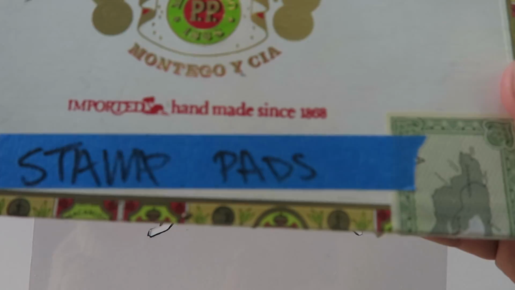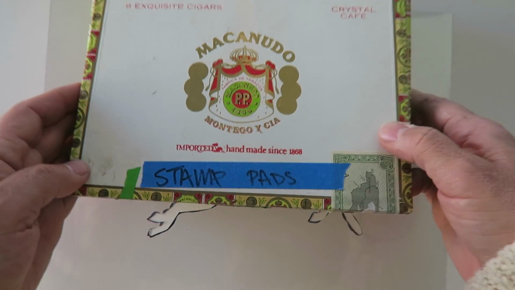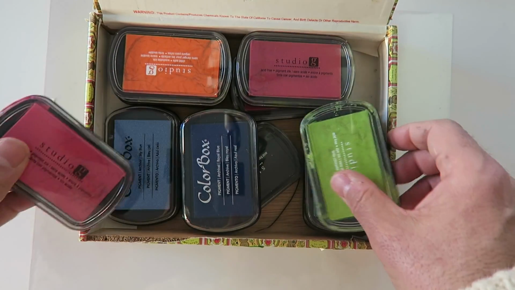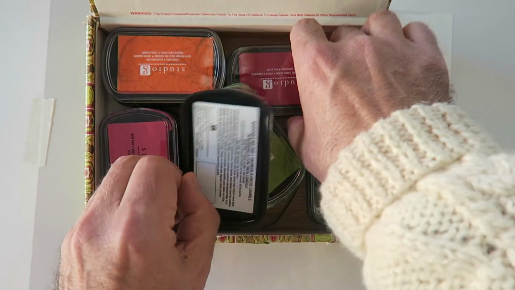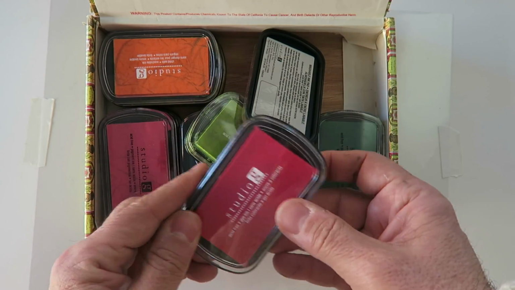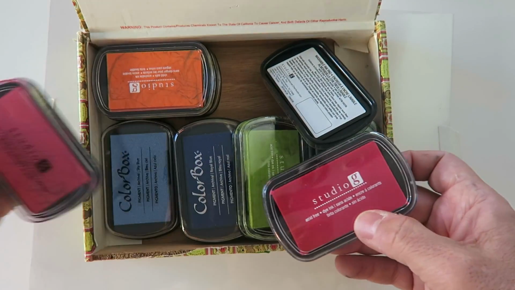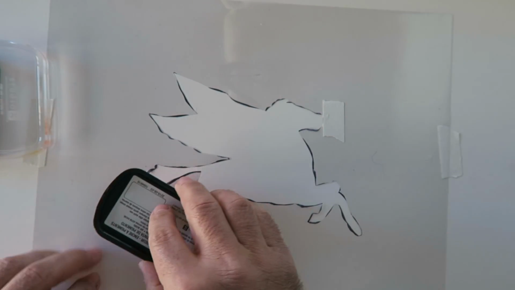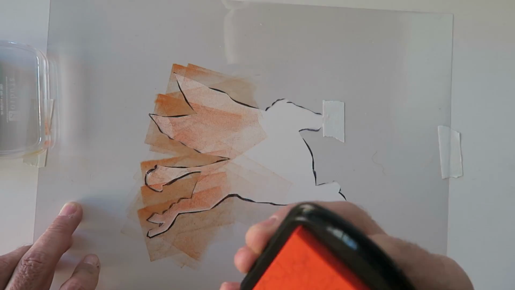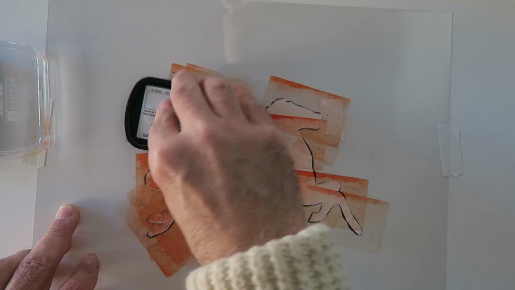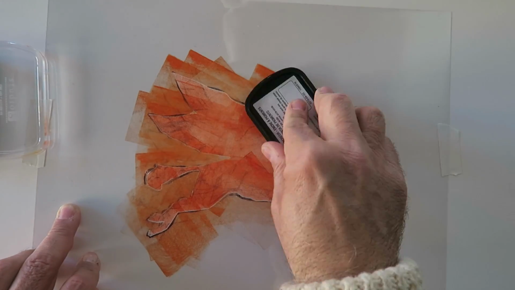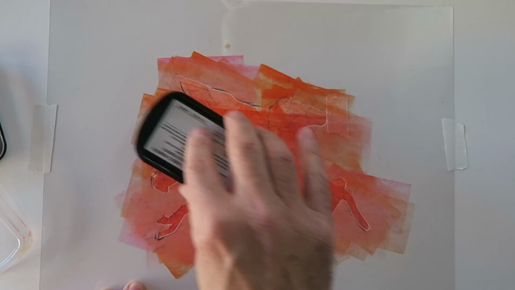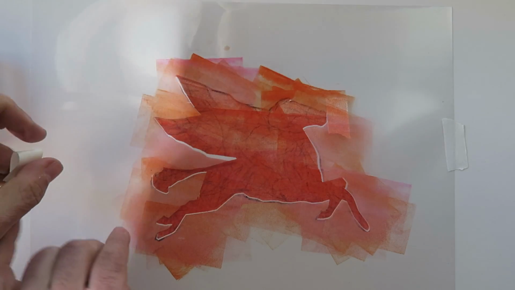Oh, I have a whole box of stamp pads, and I found, as I've been experimenting with these, that in fact many brands do not work well. The color box is terrible, but these Studio G ones are pretty nice, and they're basically, I think, a different brand but the same version as Penny talks about. They're nice and juicy, and so I'm just stamping all over the stencil with a couple of different colors to get a nice, rich color, but it has some textural elements to it.